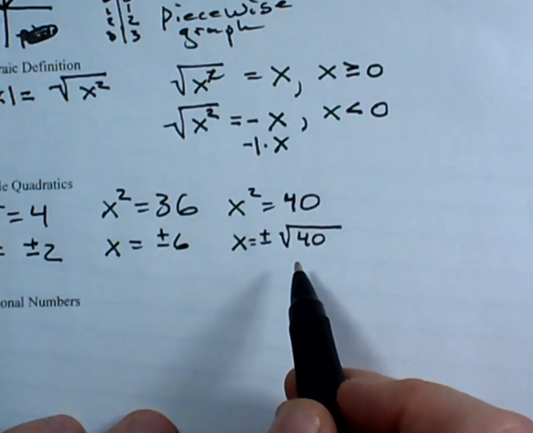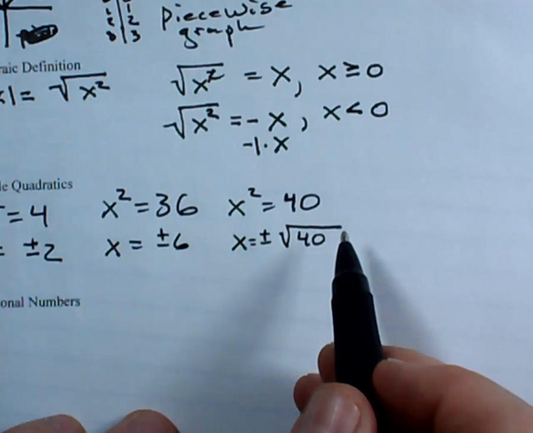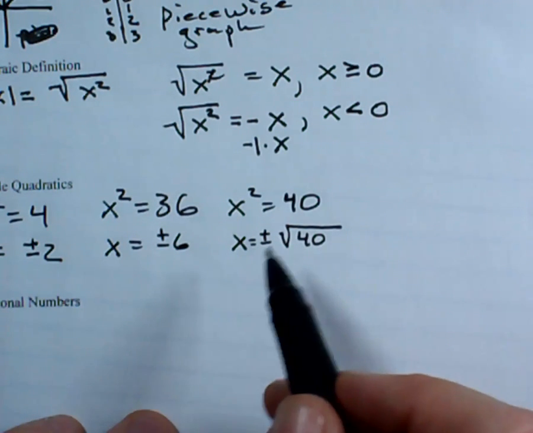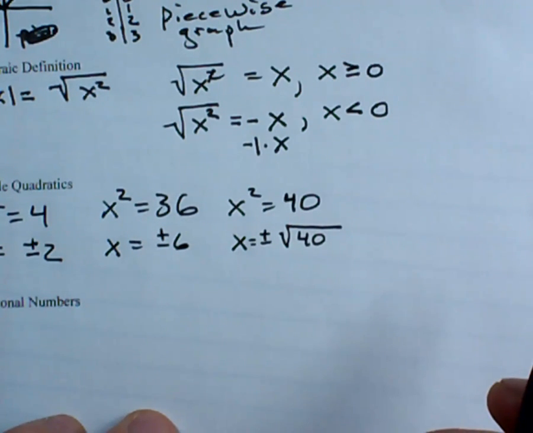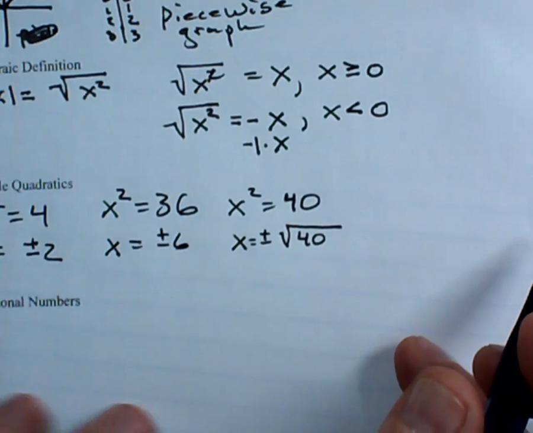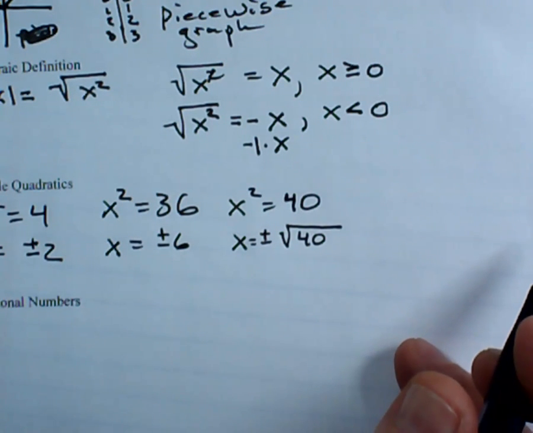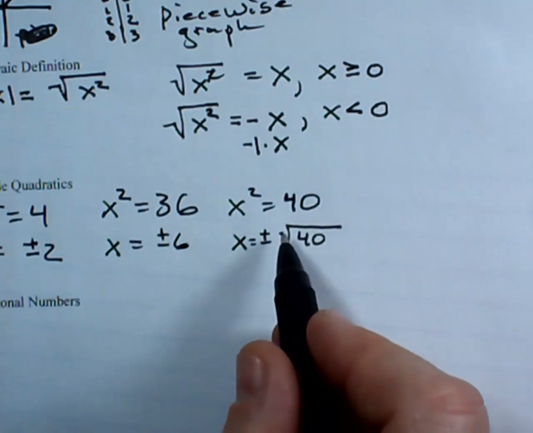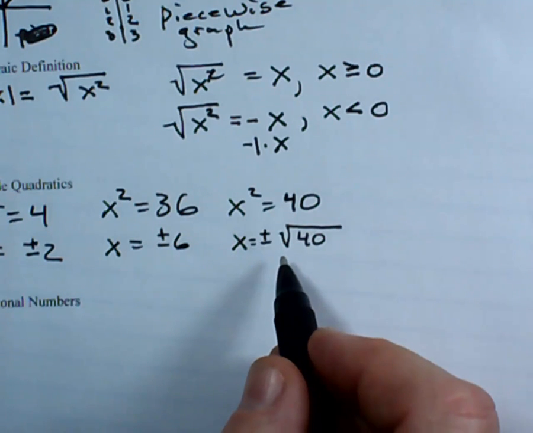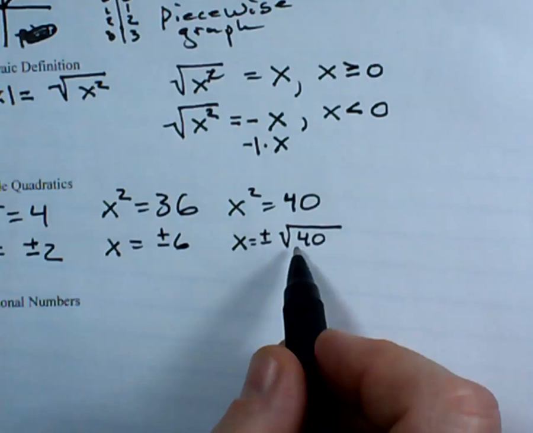See how much easier that is than going to your calculator and saying, hey, that's 6 point blah, blah, blah? What is it? 3-2? Everybody okay with that? The biggest thing is you got to give me the plus and the minus. You will lose half credit on the test if you forget that minus. I guarantee you.